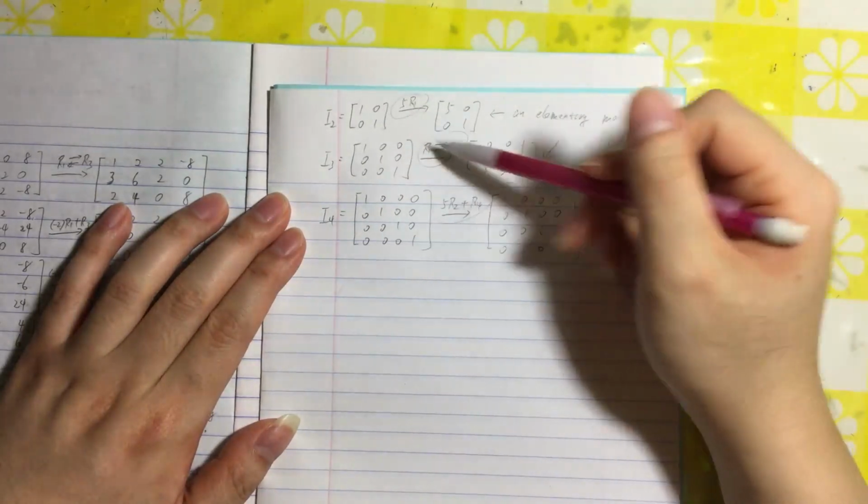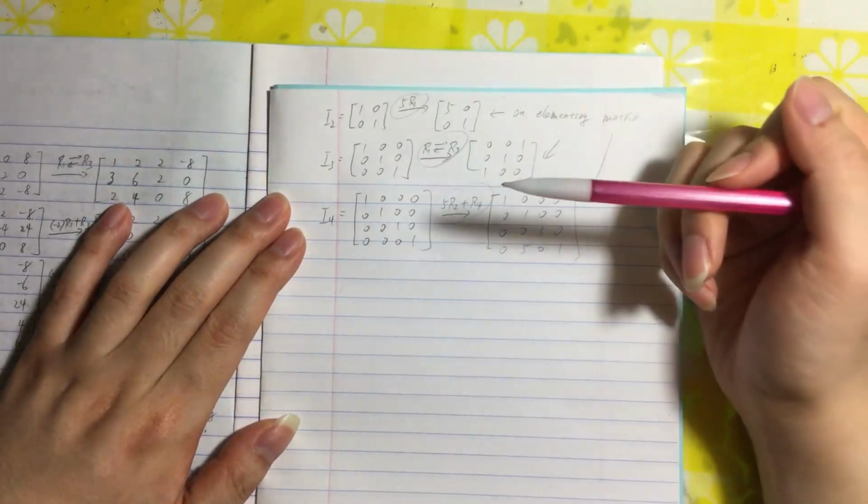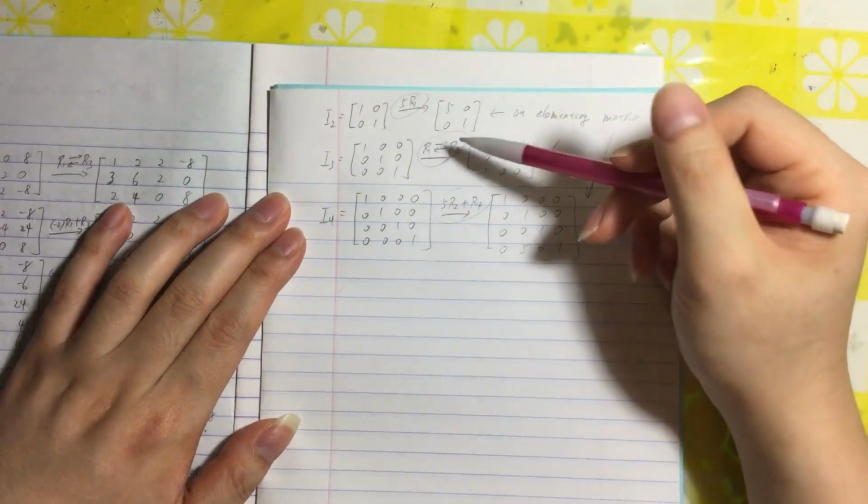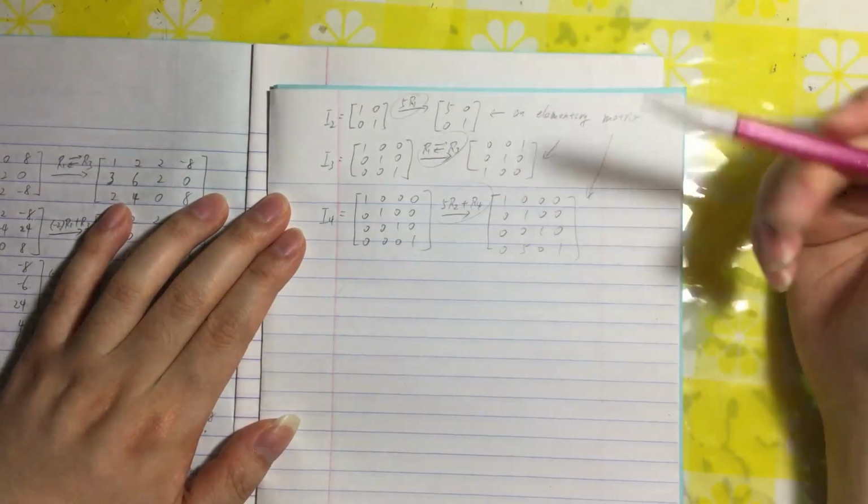And these elementary row operations are called the corresponding elementary row operations of these elementary matrices.